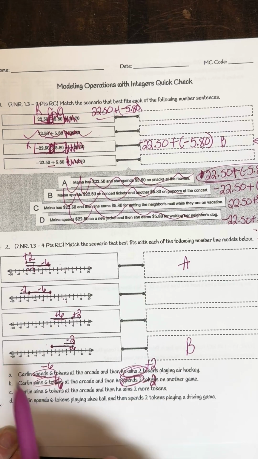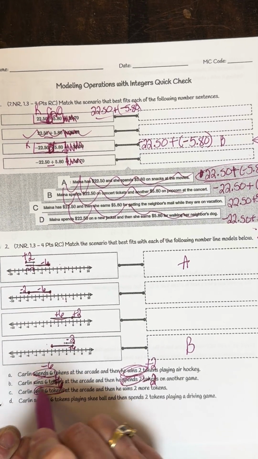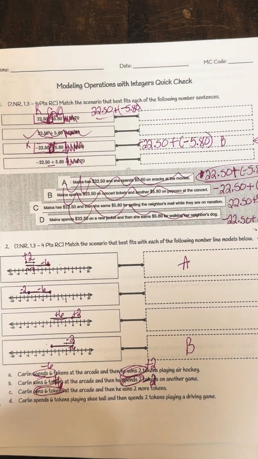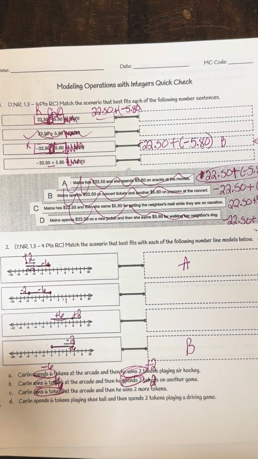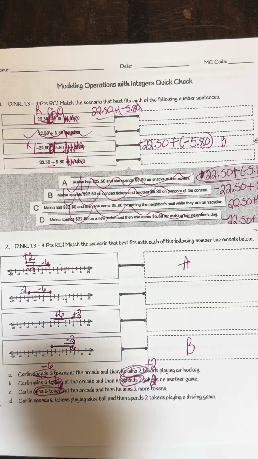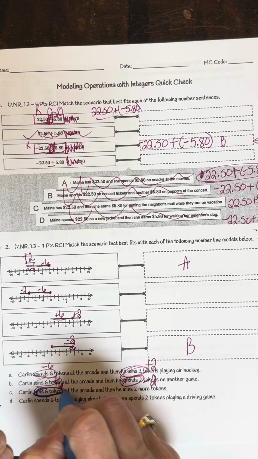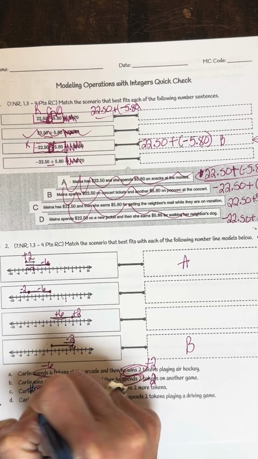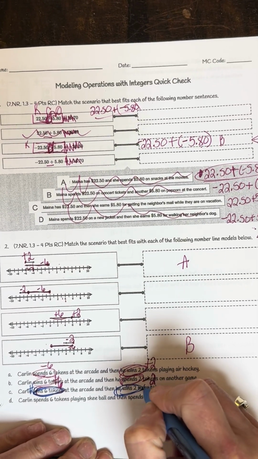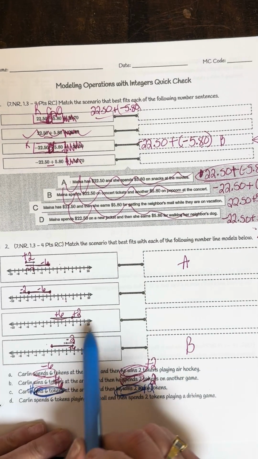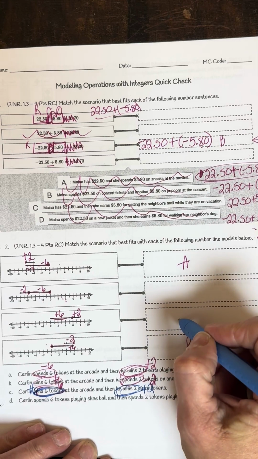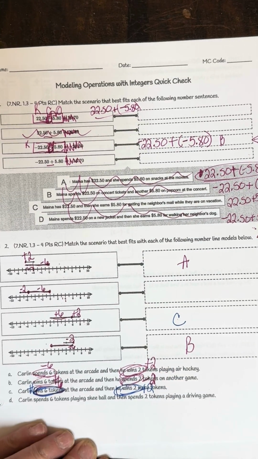Carlin wins 6 tokens. He wins 6. I'm going to change colors so that you can see better. These pinks are running together. So right here, we're winning 6. That's a plus 6. And then he wins 2 more, so that's another plus 2. So we're looking up here to find that plus 6 plus 2. There it is. So that is C right there.